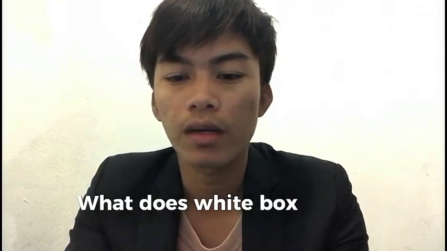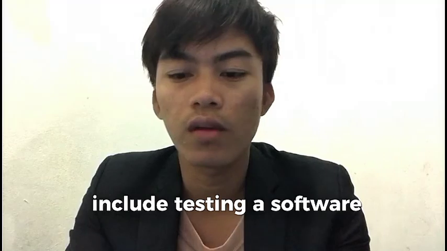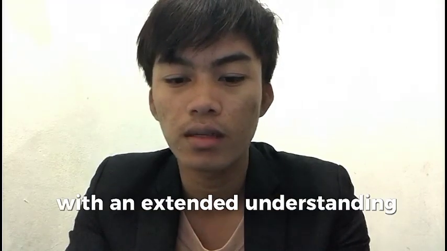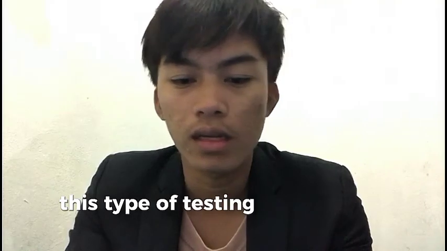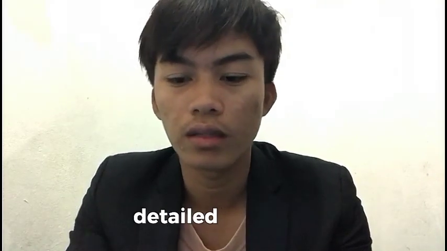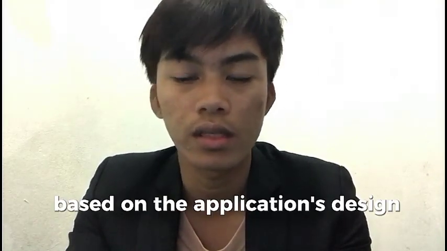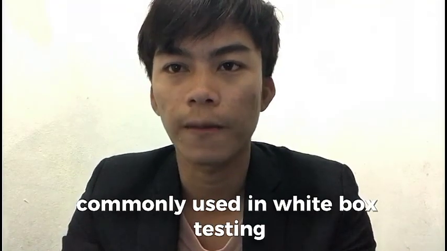What does white box testing focus on? White box testing involves testing a software application with an extended understanding of its internal code and structure. This type of testing allows testers to create detailed test cases based on the application's design and functionality. Here are some key types of tests commonly used in white box testing.